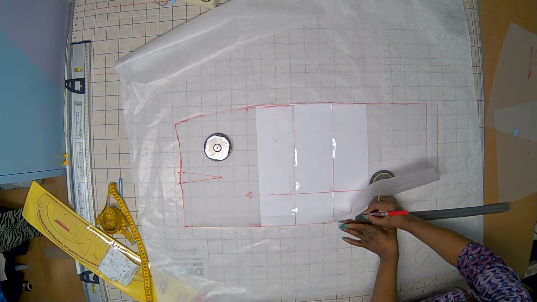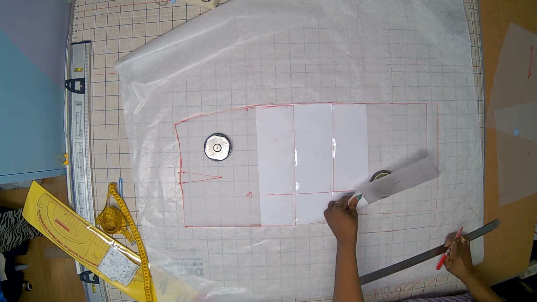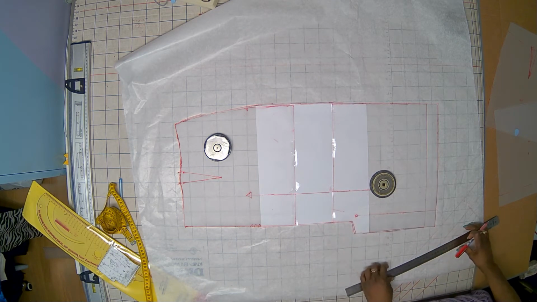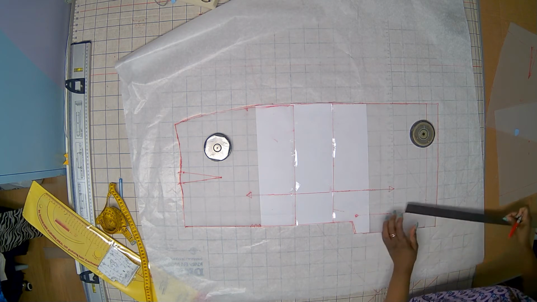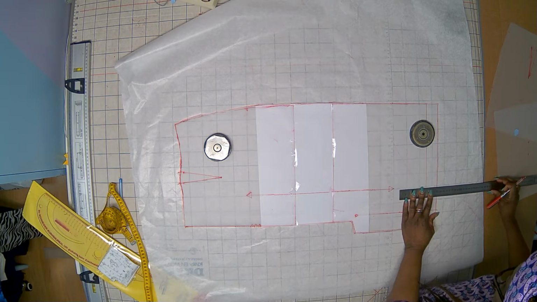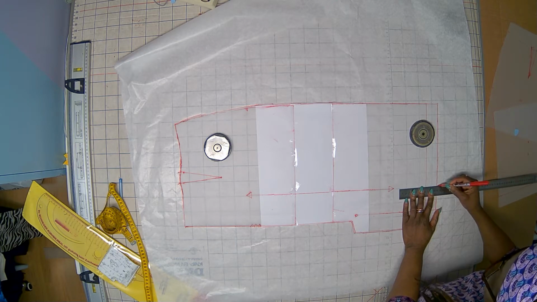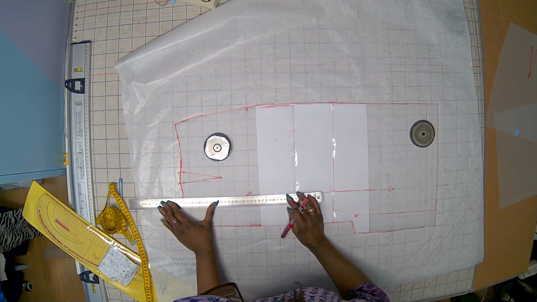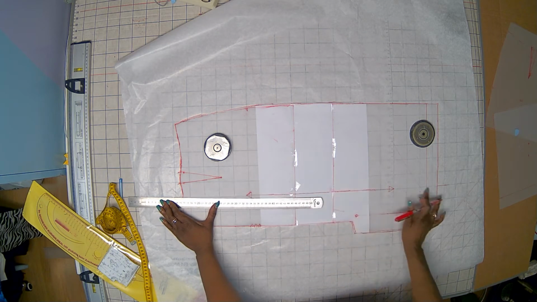Alright. Okay. So that would be your splits. Alright. So then we transfer the grain. So this is the grain line.